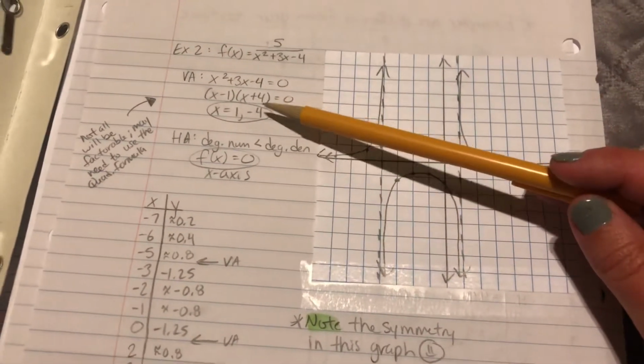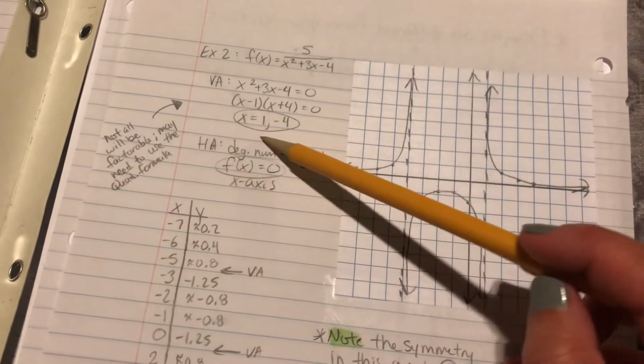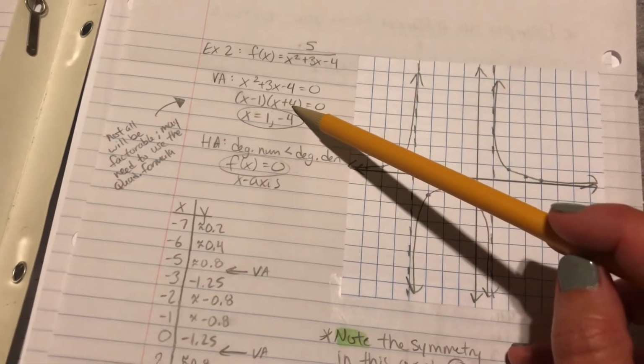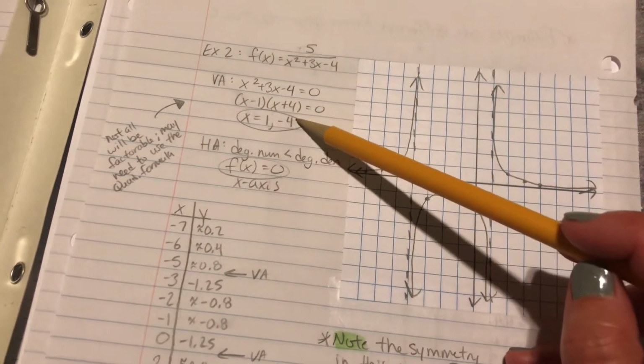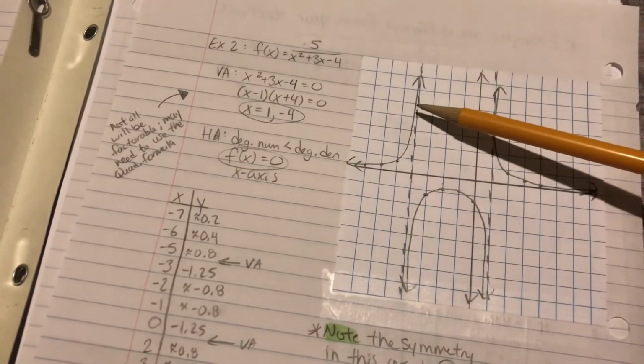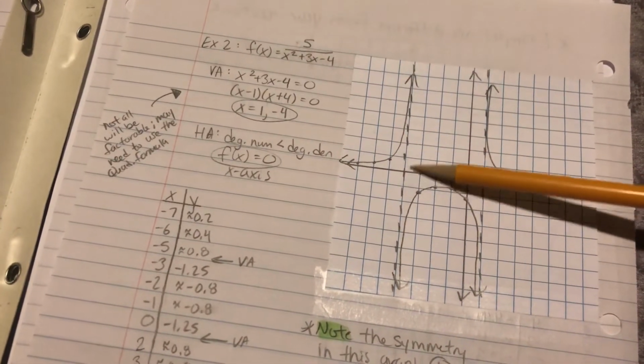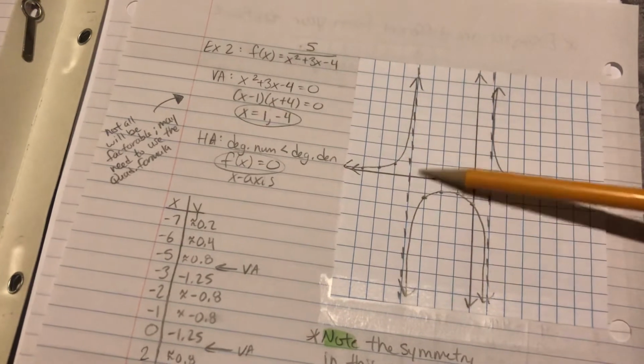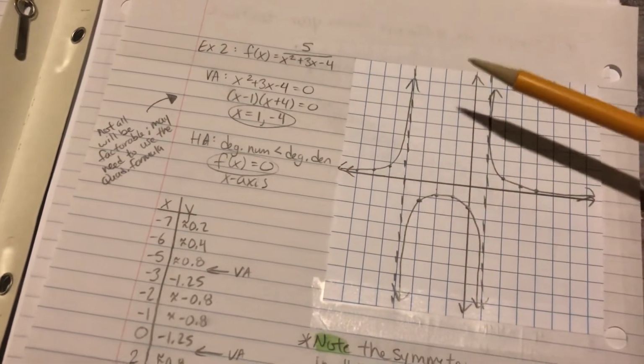Okay, I do have a note here, might as well chime in now. These won't always be factorable. You might end up having to use the quadratic formula, and then your asymptotes might just be the best that you can do with your plots. With decimal values like that, just do the best you can.